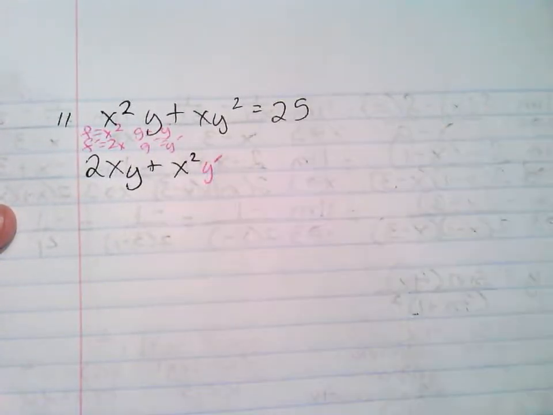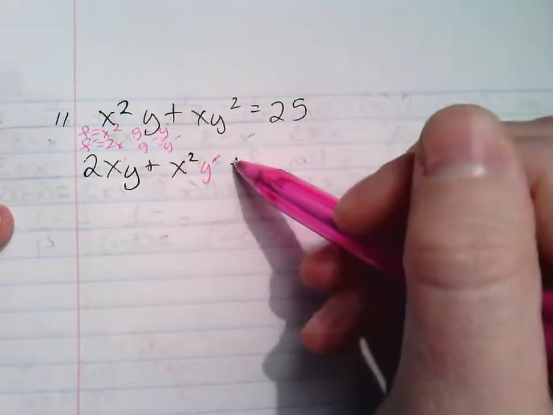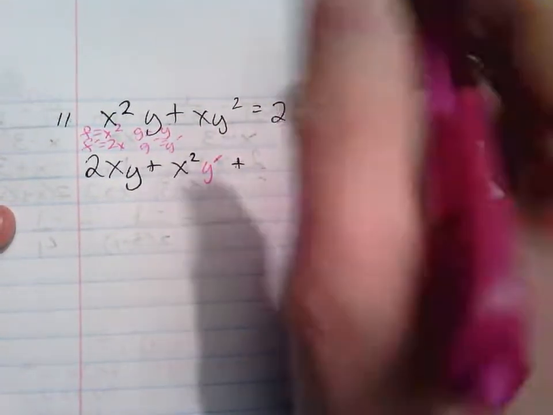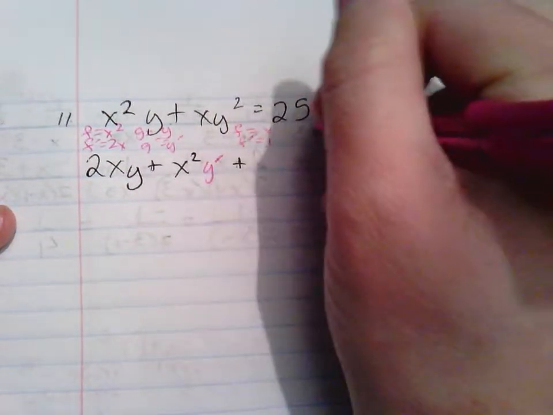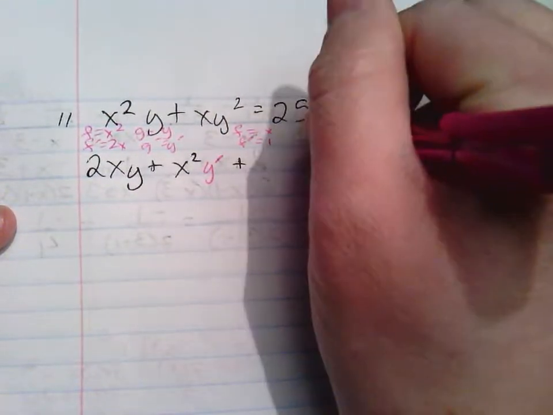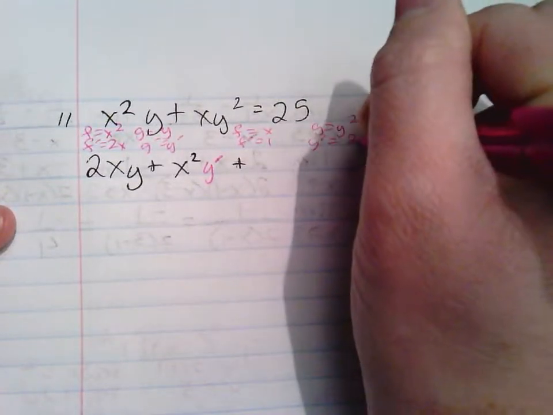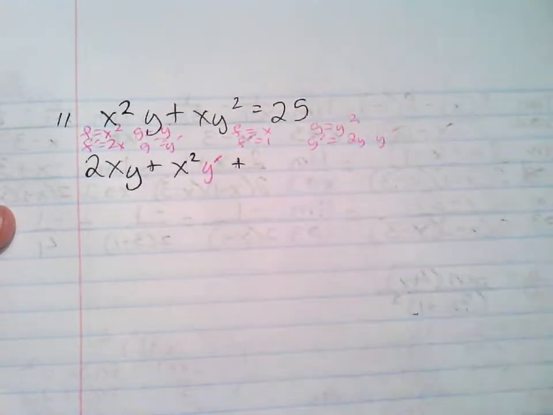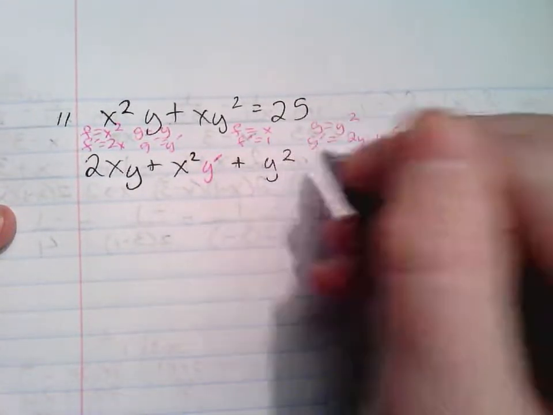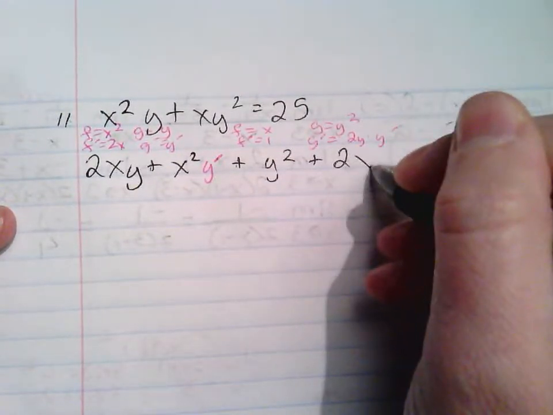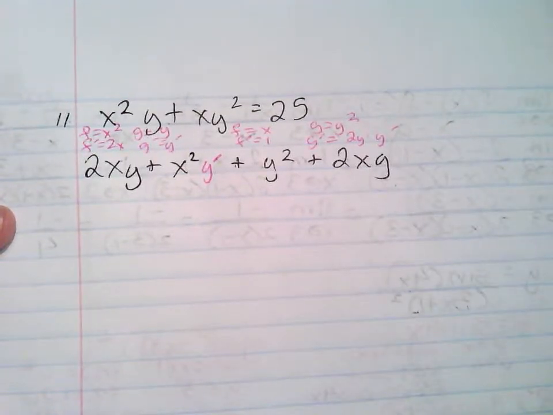Now you get to do the product rule again. Plus, that was a negative, so do a negative and do a parentheses there. Plus, f is x, f prime is 1, g is y squared, g prime is 2y times y prime. f prime of g, so y squared, plus 2xy times y prime.